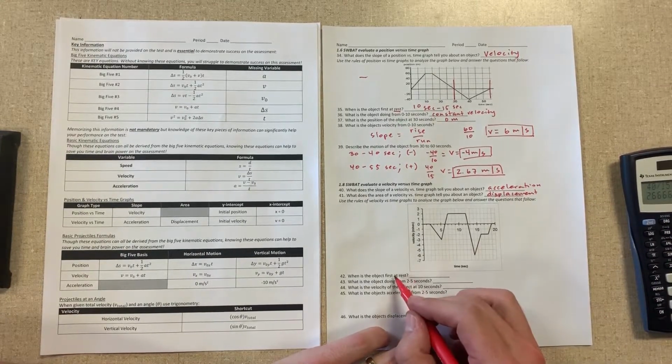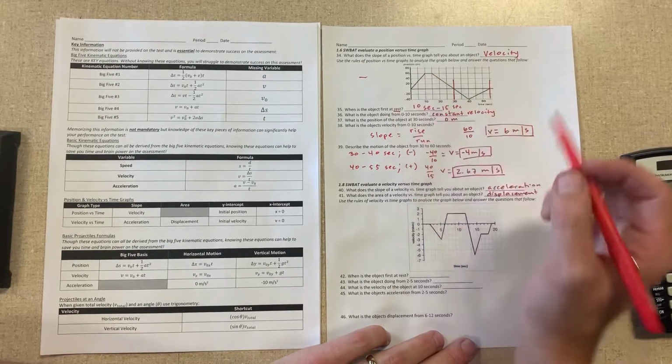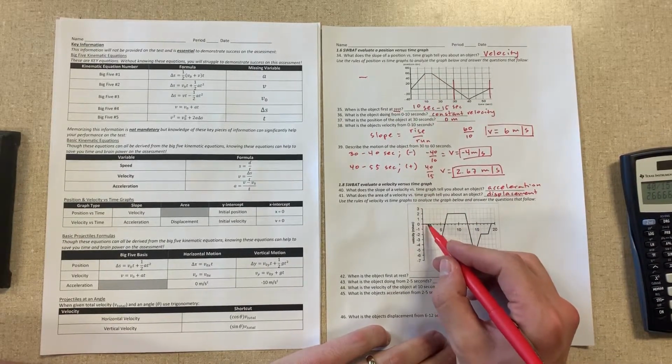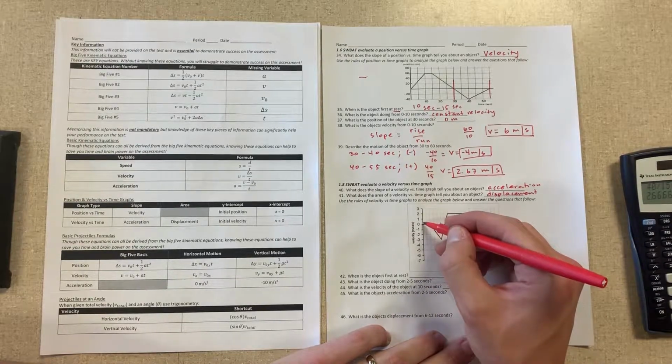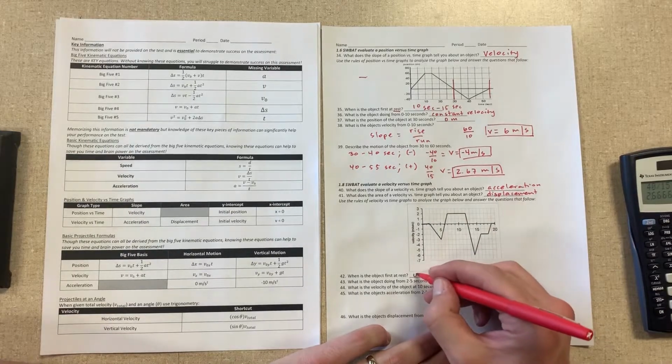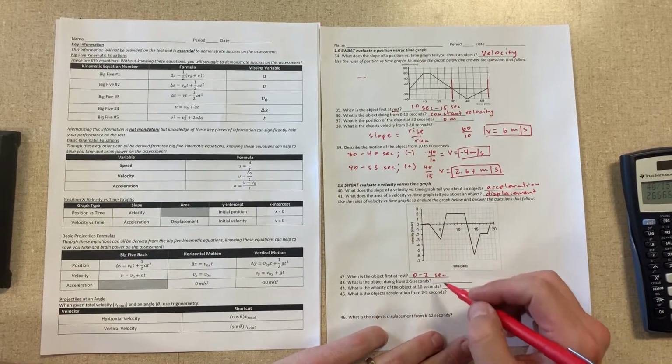So when is this object first at rest? We know that unlike a position versus time graph where a flat line is at rest, we need to be not only flat but on the 0 line. So we can see that the first part of our line here, from 0 all the way up to 2 seconds, our object is at rest. This would be a resting object.